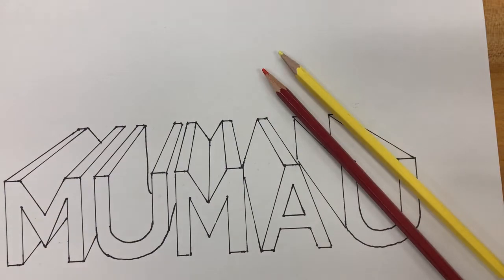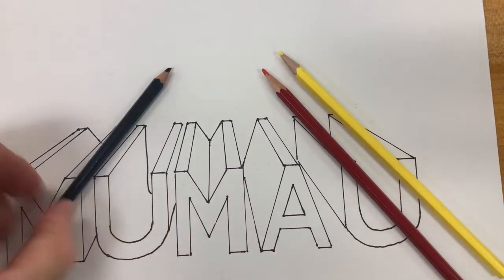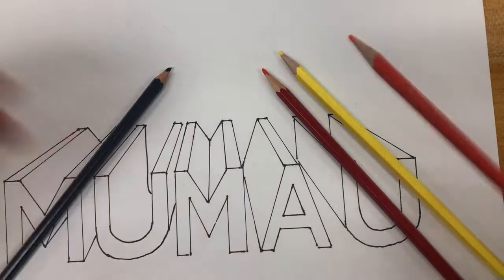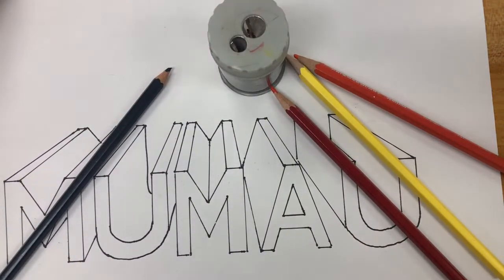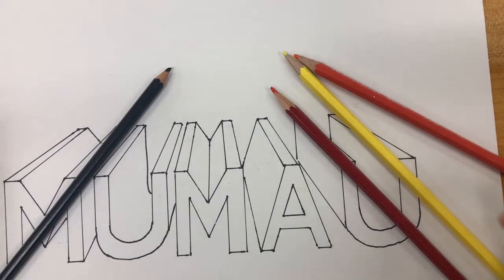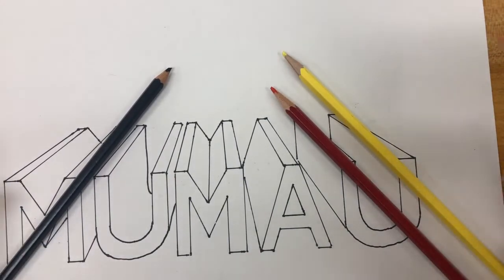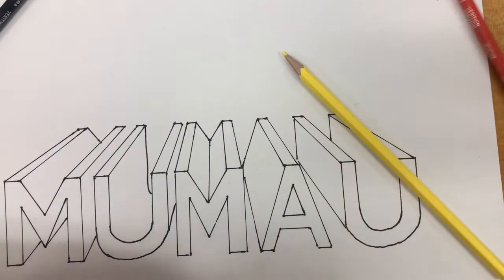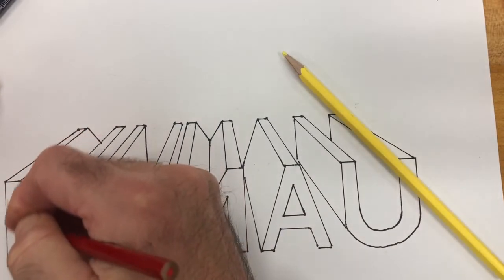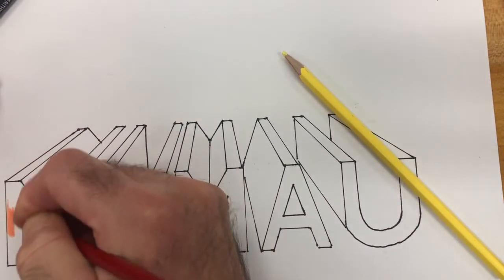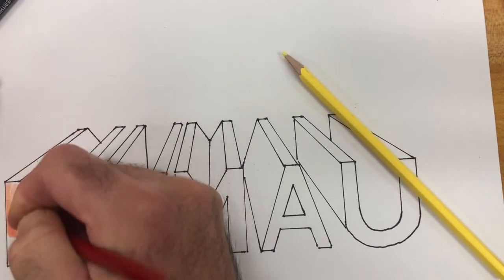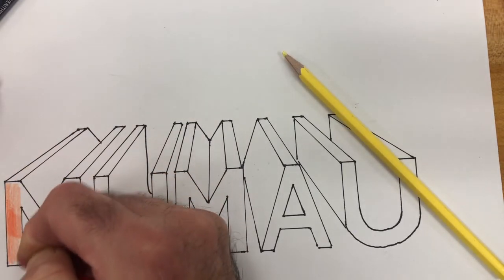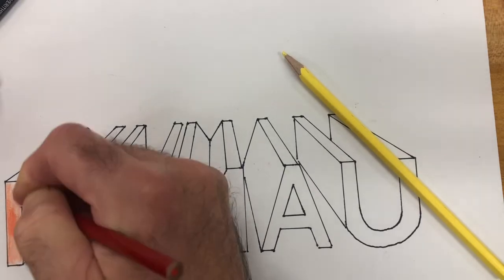Okay, now for adding colors. I've chosen 3 warm colors here, and you'll notice that I have this dark blue on the left-hand side. I have red, yellow, and orange, which are my warm colors, and then a kind of a darker blue pencil. That other thing was a pencil sharpener. You need to keep your pencil sharp as you're working on this. When I do the face of the letter, what I want to do is as it comes from left to right, it's going to start off as a red-orange and then gradually get more towards a yellow-orange.